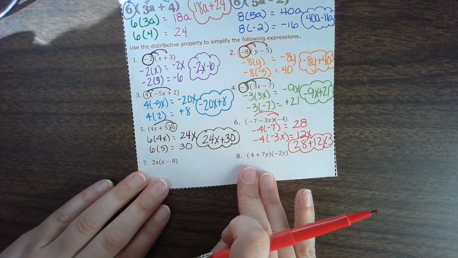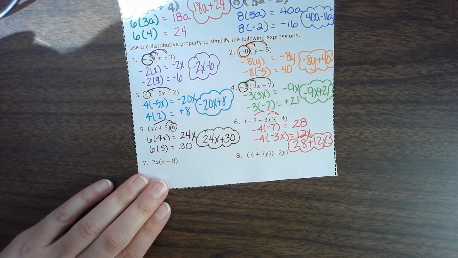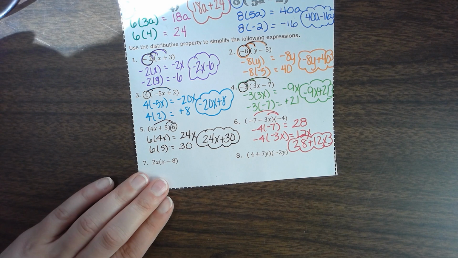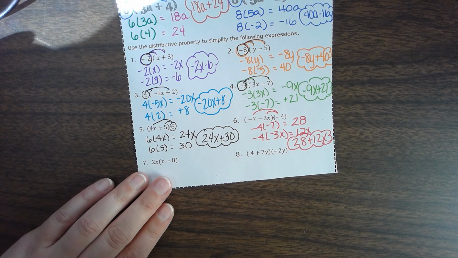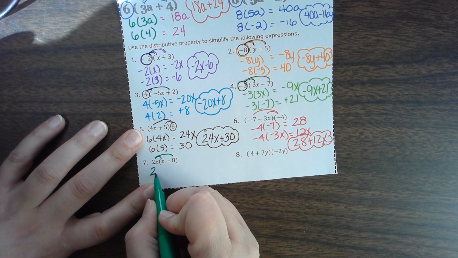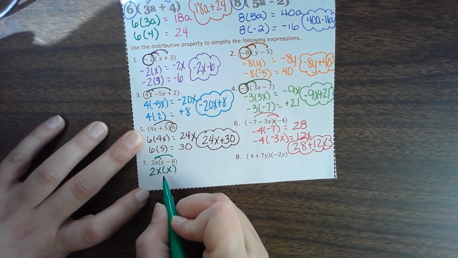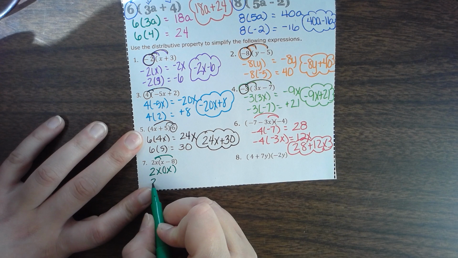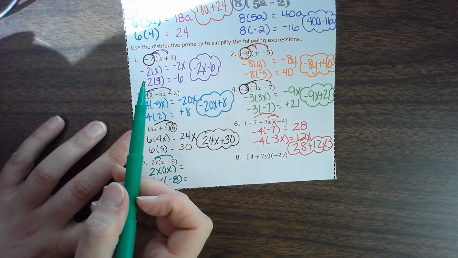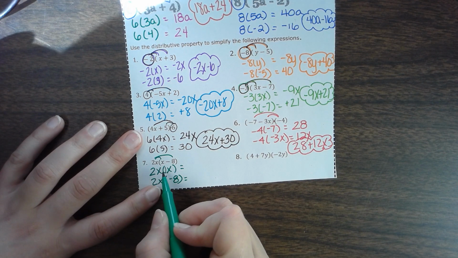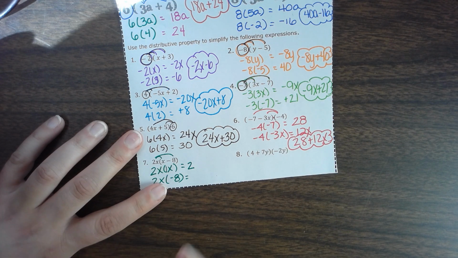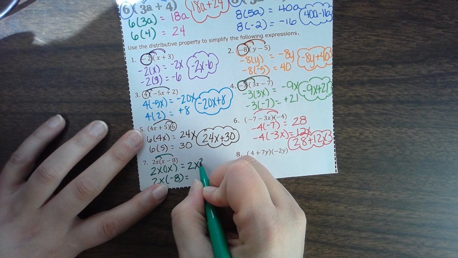Now 7 and 8 are a little bit different. The reason why they're a little bit different is you notice in the term we have an x. It's not really going to affect much, but we are going to take it into consideration. So we're going to distribute that 2x. So it'll be 2x times 1x, and then 2x. Like the number up here, we times 1 is 2. But then we have 2 x's.